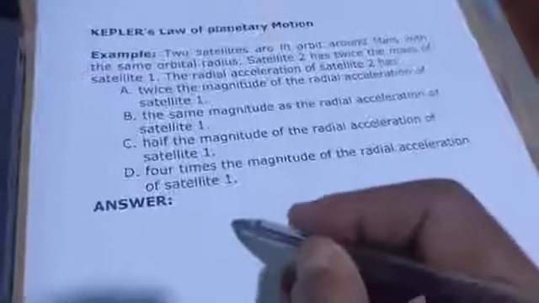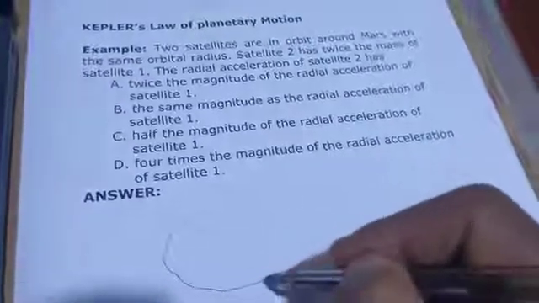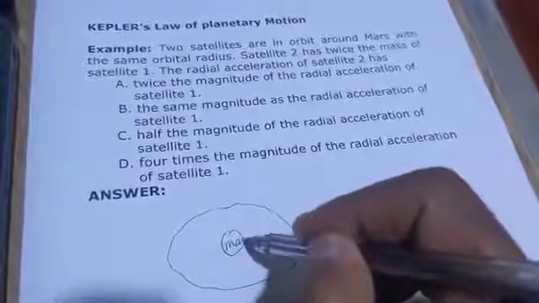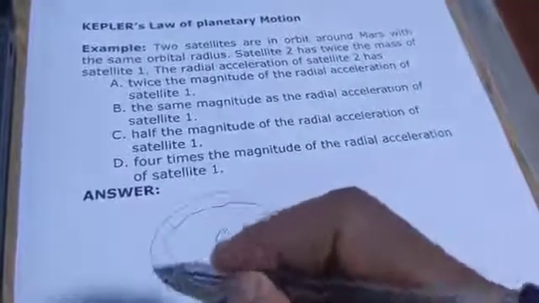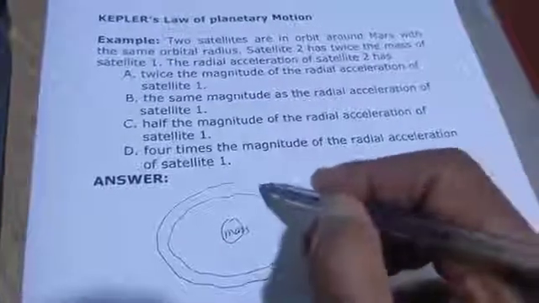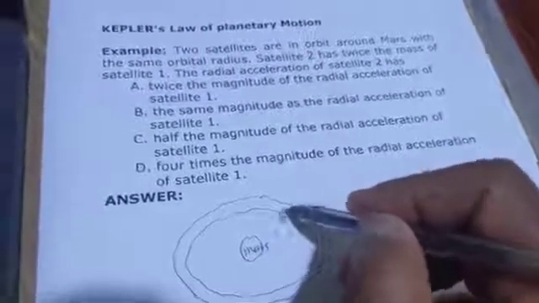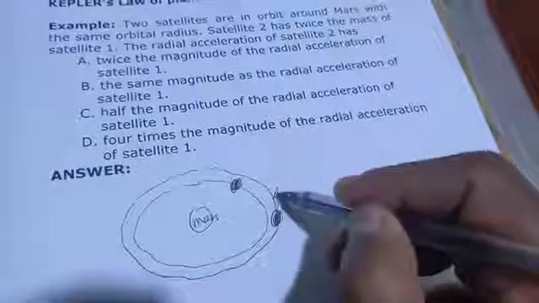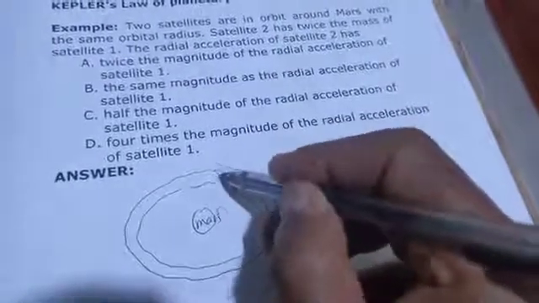You see, you have 2 satellites. Here is Mars. The 2 satellites are revolving around Mars. One is at this point and the other is around this path. They follow this tangential path.